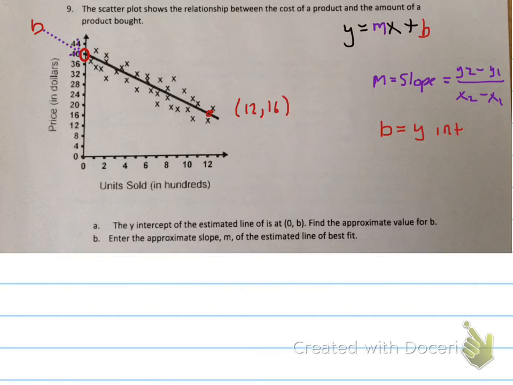You're going to have to guess a little and make sure you look. The reason it's 12, 16 is because we go over to 12, and then up to 16. Remember, that first number goes left and right, and that's my x, comma, y, which goes up and down. And then this point you could use, which is 0, comma, and I'll let you figure that out.